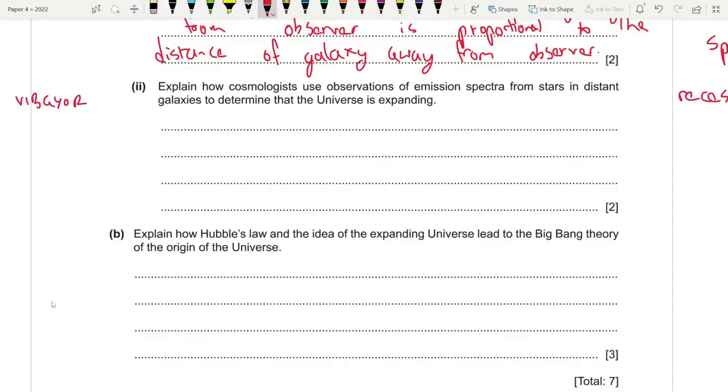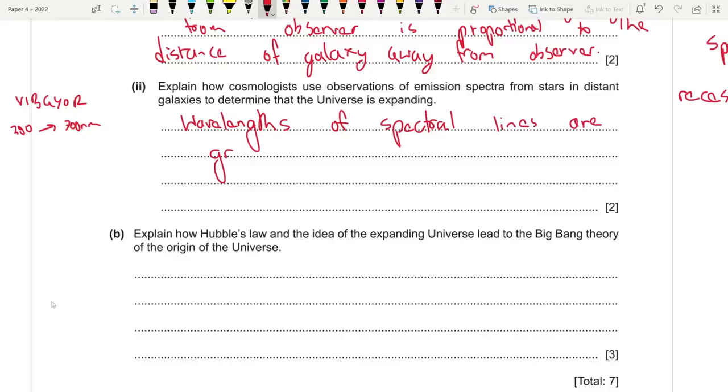So this is 700 nanometers. This is around 380. It's going towards the greater wavelength. Wavelength is increasing. That's why it's called redshift, right? So the wavelengths of spectral lines are greater than the expected values, or greater than their known values.